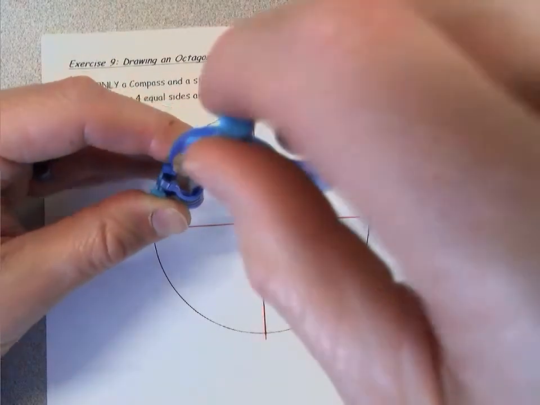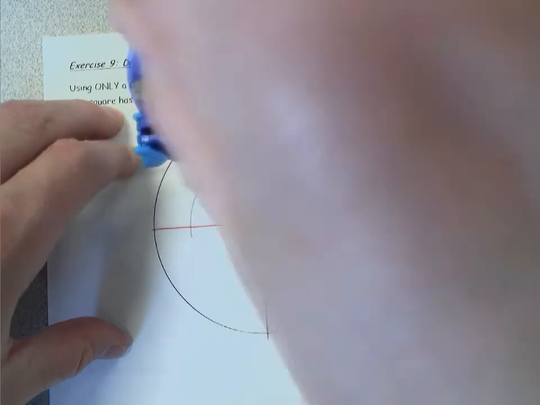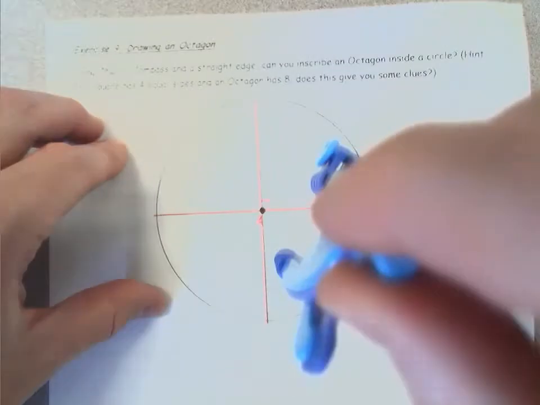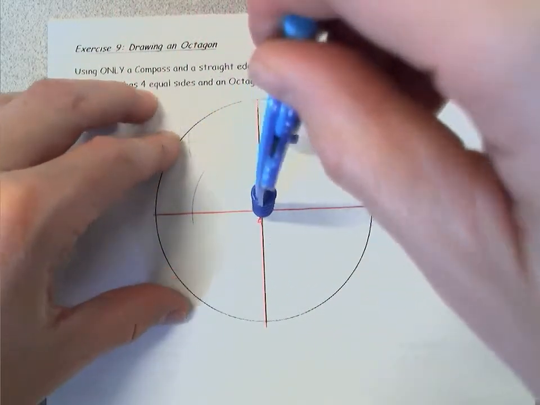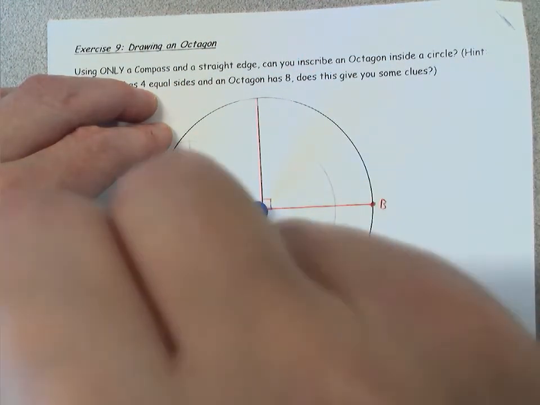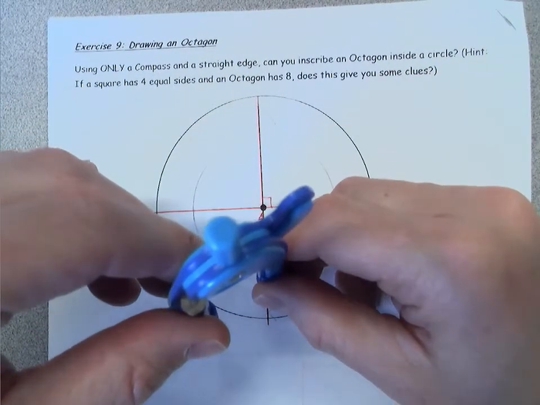I'm just going to use my compass here to make an angle there, and then come out here for a bisector, and come over here for a bisector. I'm going to do the same thing over on the other side, and really I can just make this circle go all the way around if I want, because I'm not really changing my angles at all.